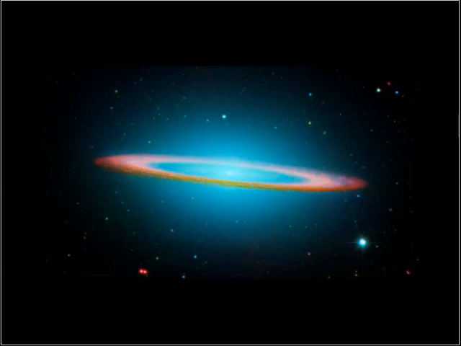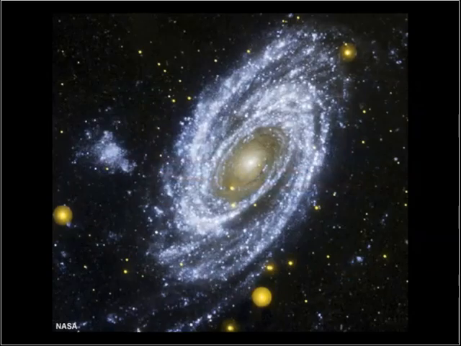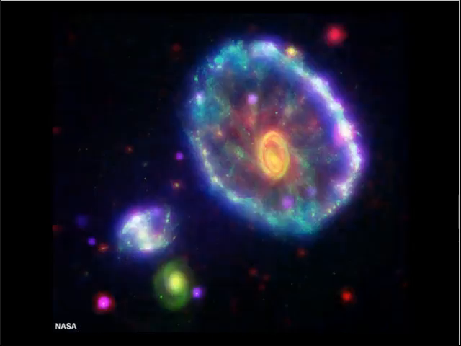This is the same galaxy, but with a different filter, which highlights infrared radiation. Remember, infrared radiation is otherwise known as heat. I don't know the name of this one. It could be M31, but viewed through a different set of filters. This is the Cartwheel Galaxy.